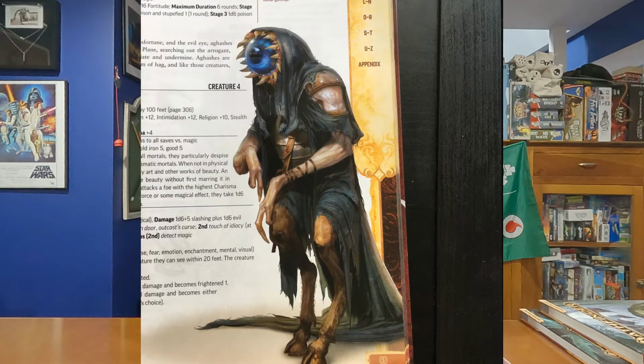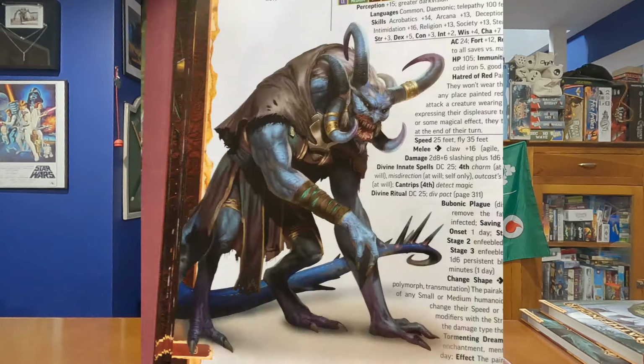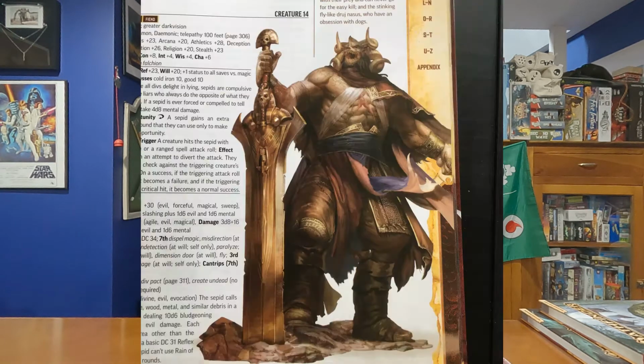So we have the divs. The divs are some very interesting and creative fiends. The entire group are corrupted genies, which is very interesting. Genies that have turned into fiends, and they can be very creepy and very interesting. Lots of new types there. Have to go quickly, though, just because of how many different types of creatures there are to talk about.